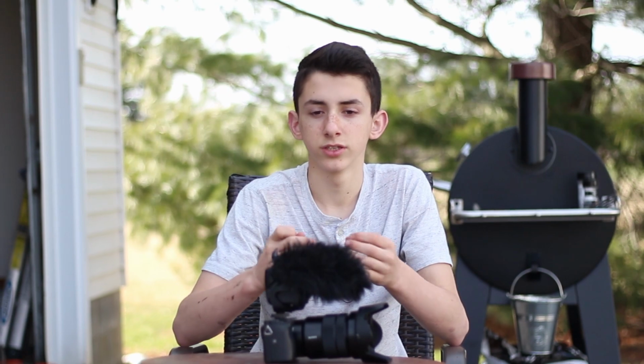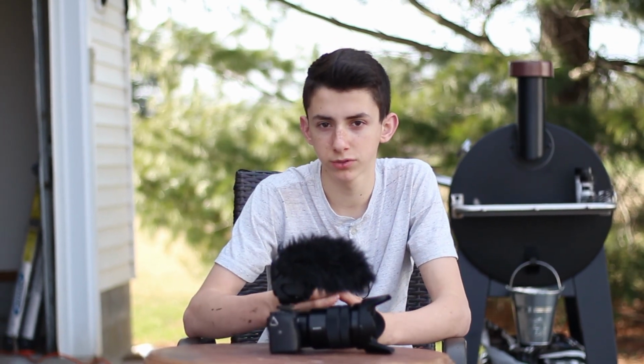So as a general rule of thumb, you want your shutter speed in video to be 2 times what your frame rate is. So let's say I'm shooting 24 frames per second. I should have my shutter speed at 1/50th of a second shutter in order to get the right motion blur.